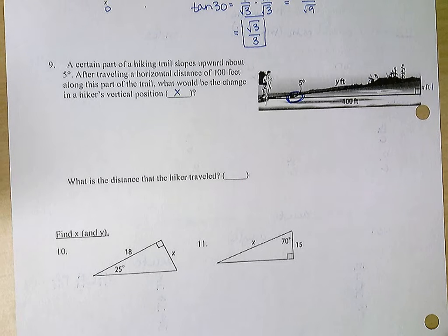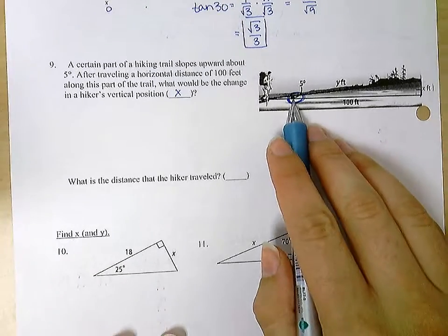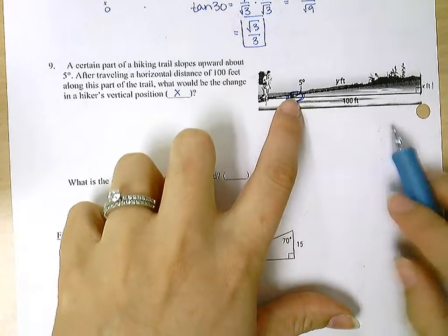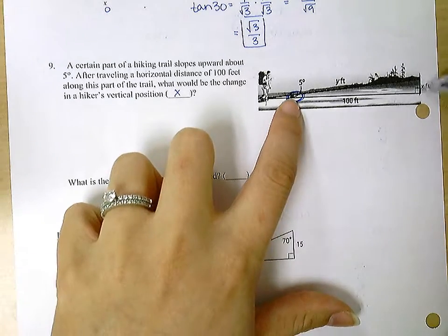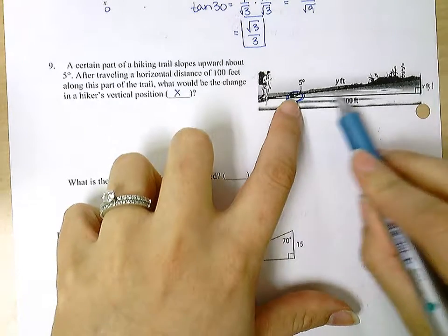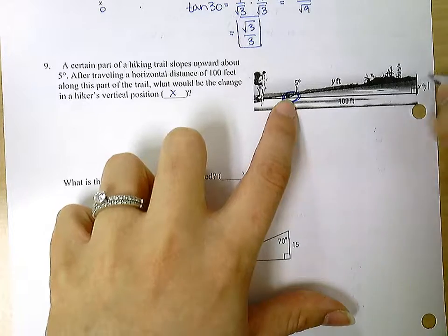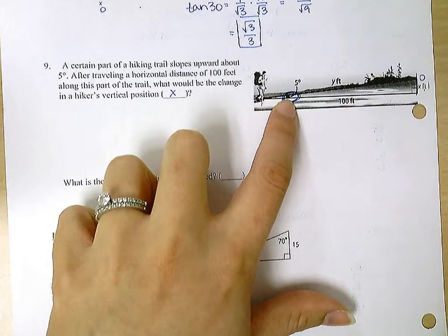So I need to use the angle that I'm given, which I circled here. I have to decide which trig function to use. Do I use sine, cosine, or tangent? From that angle, I'm going to label the sides. I'm trying to find this side here. From that angle, what side would that be? It's across from. That would be the opposite side, right?